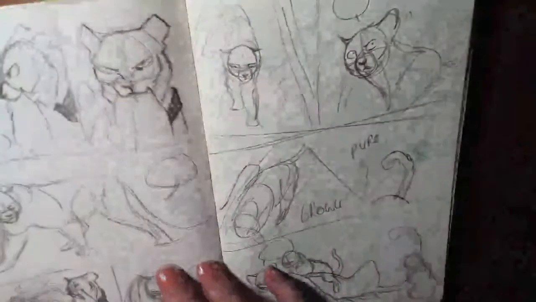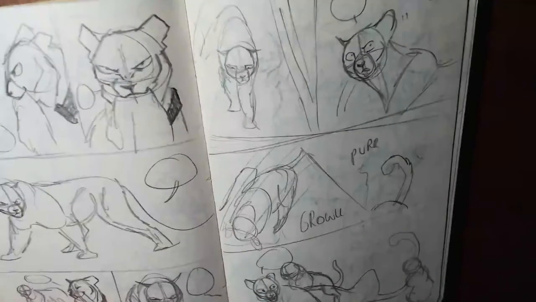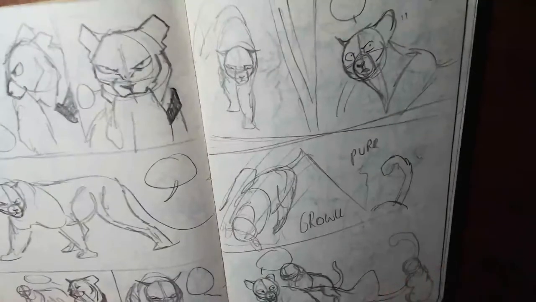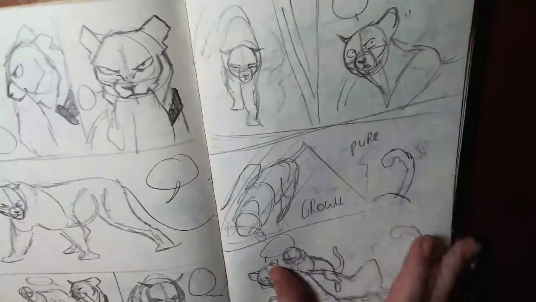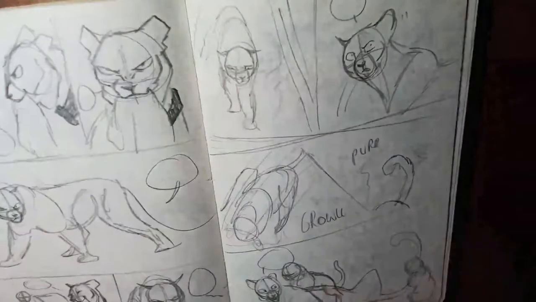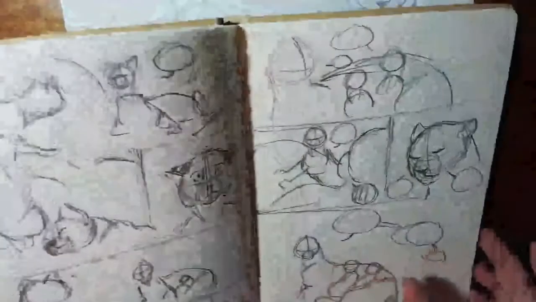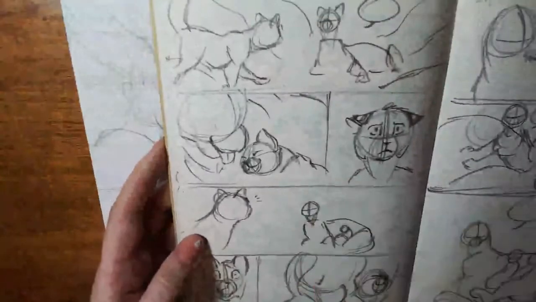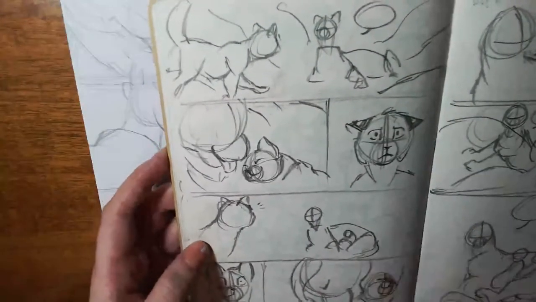And so for that reason, I usually sketch the page more than once and try to give it a different vibe, something like that. So for this page in particular, I have the storyboard right here, and where is it? Okay, it's right here. This is the page we're gonna make.